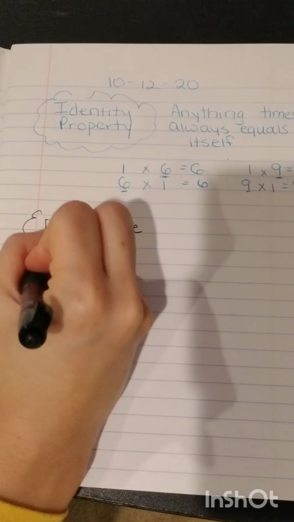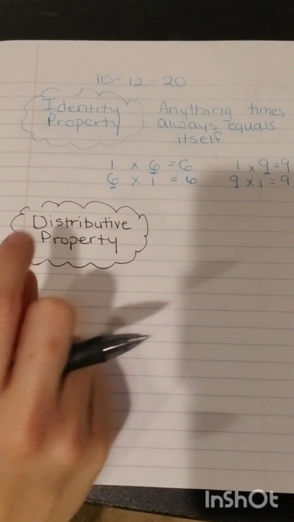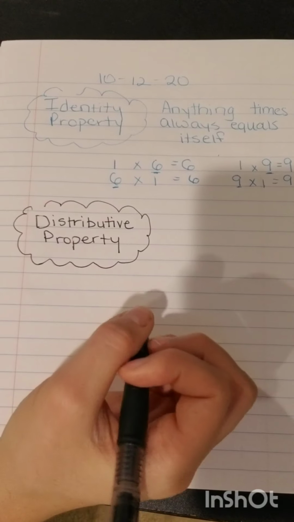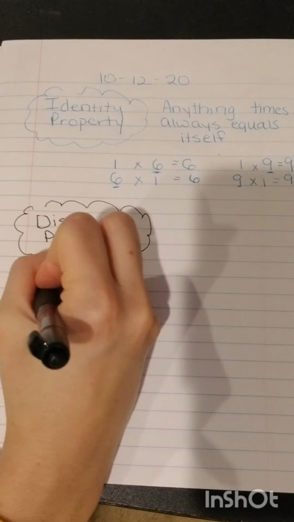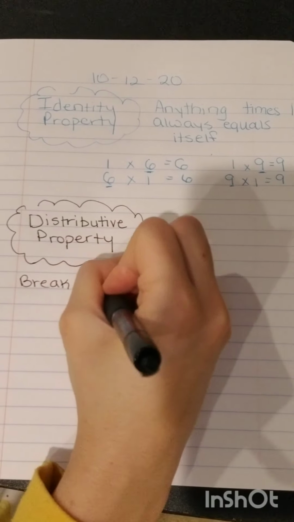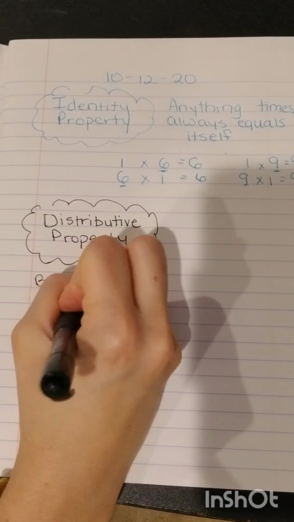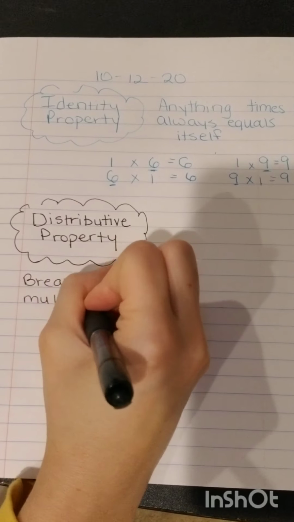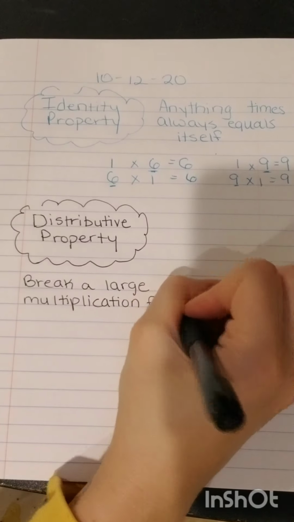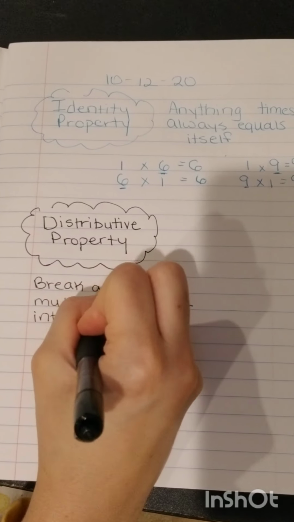So the distributive property. I'm going to give myself another little bubble around my important word. And I'm going to write the meaning of that also. So the distributive property is when you break a large multiplication fact into smaller multiplication facts.